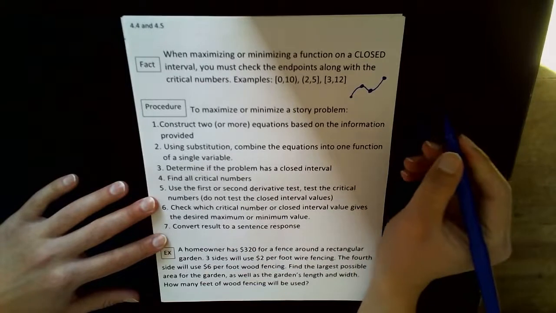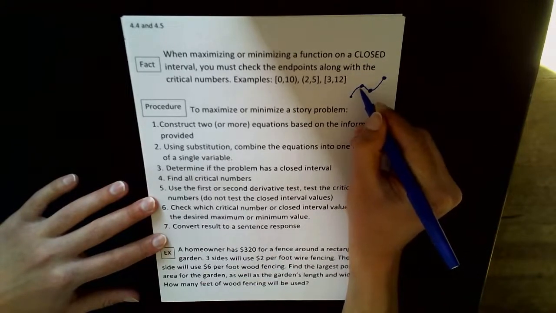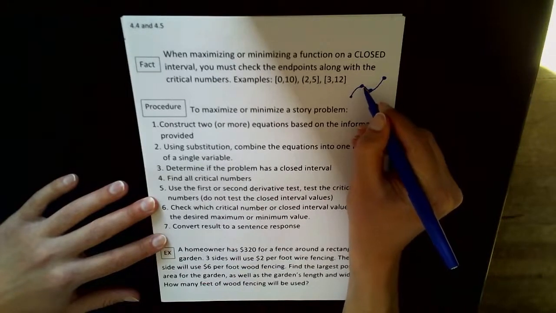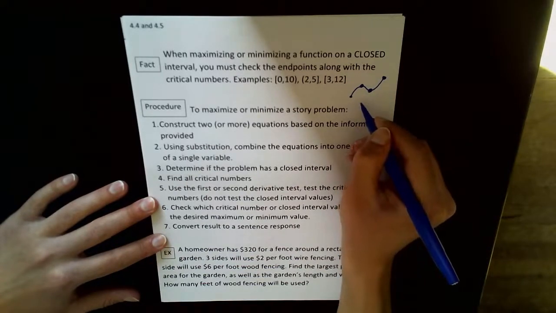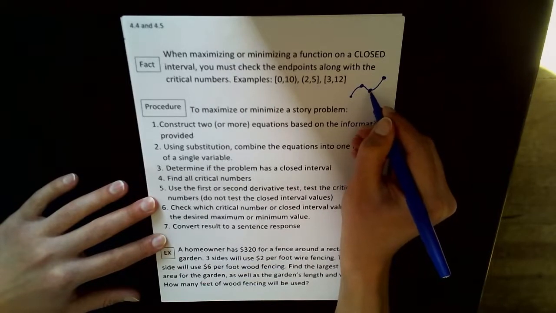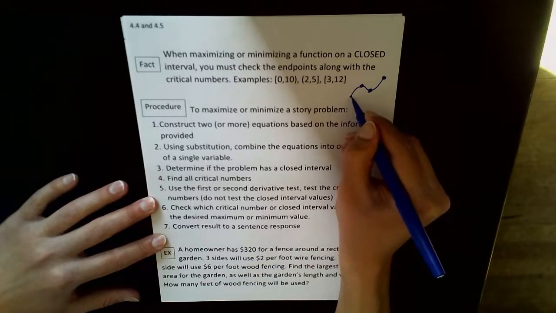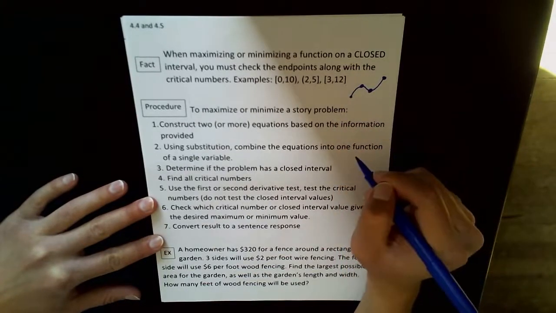If we were looking for the absolute maximum, this hill may be a maximum that the second derivative or first derivative test would find for us, but it is not the absolute maximum. This point is. It has a larger y value. And likewise, if we were finding the absolute minimum, the first and second derivative tests would only find this point. We would have to check the endpoint to find that this is the real absolute minimum. So that's why we always have to check these endpoints if we have a closed interval.